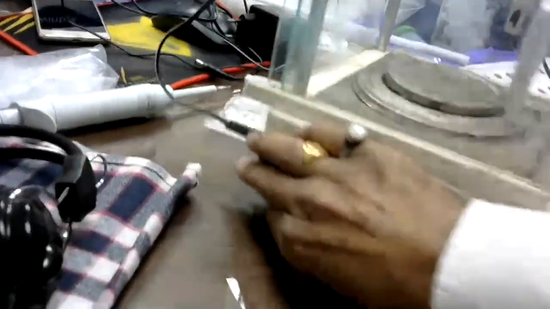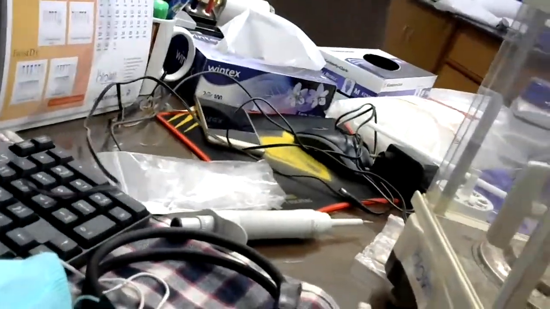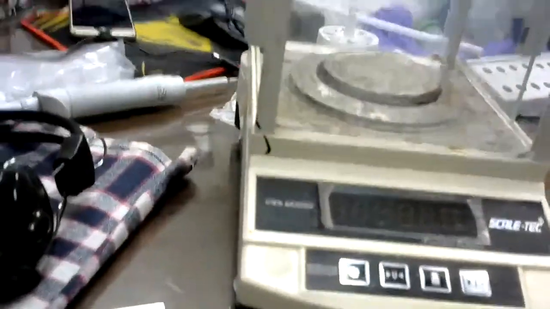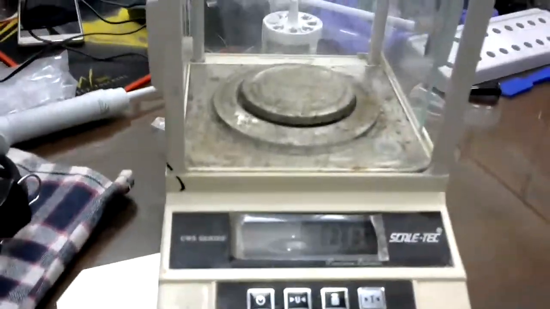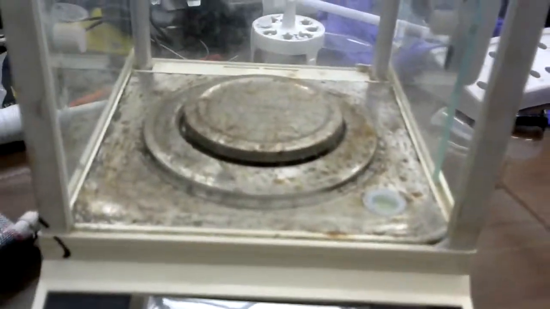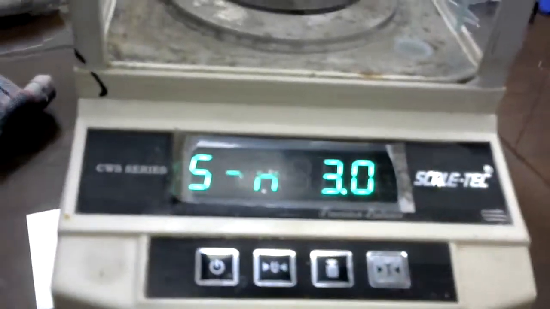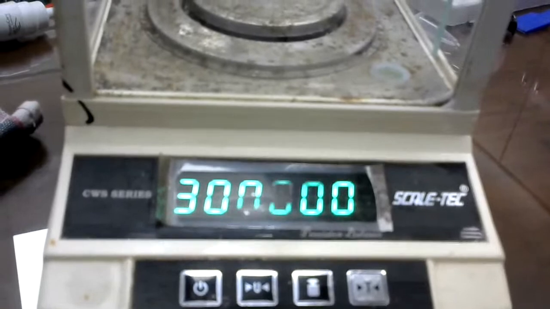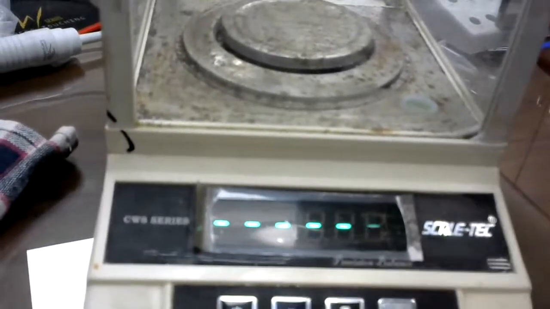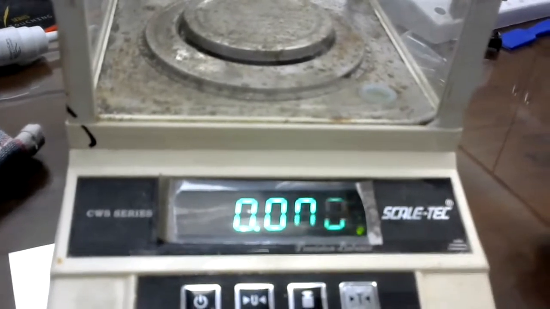So now you can see whenever we want to measure something, we need a balance, for weighing. This is the balance, and now it is switched on.